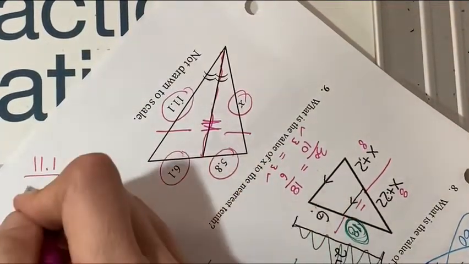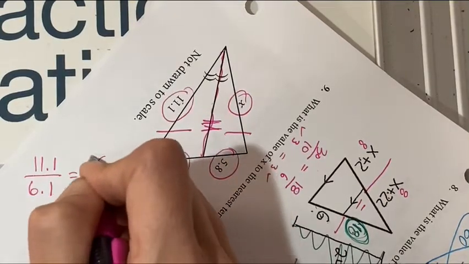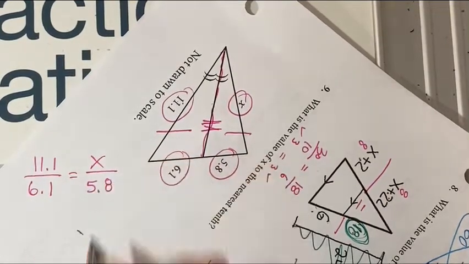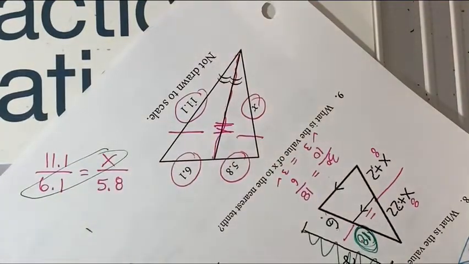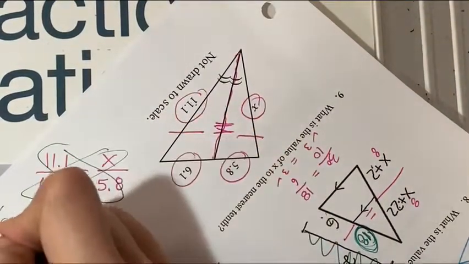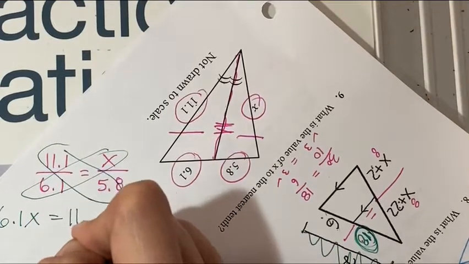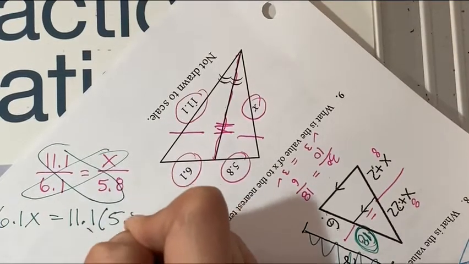11.1 over 6.1 is equal to x over 5.8. So let's cross multiply to solve. 6.1 times x is equal to 11.1 times 5.8. Okay.